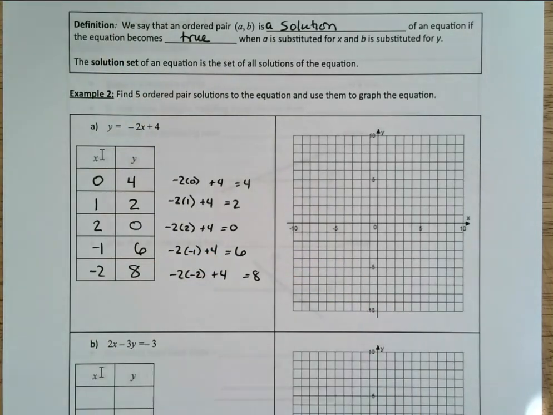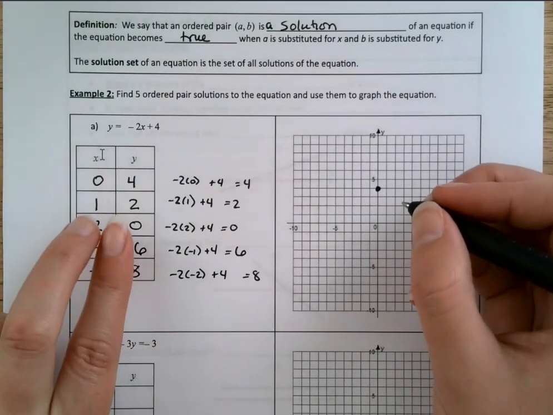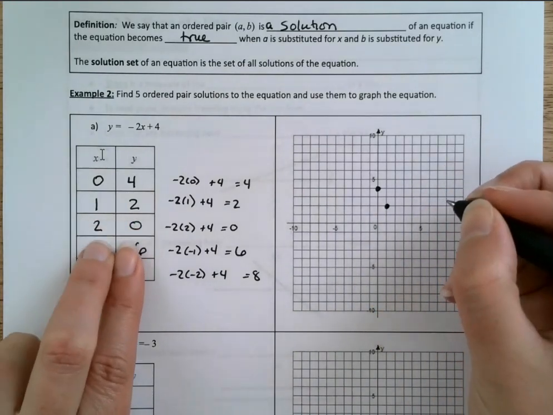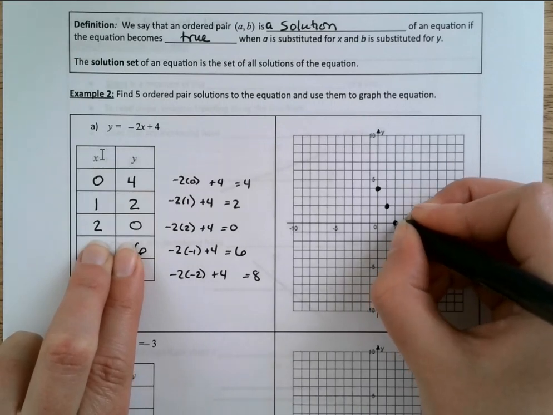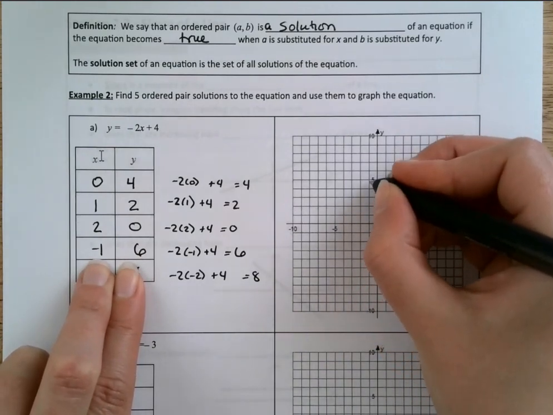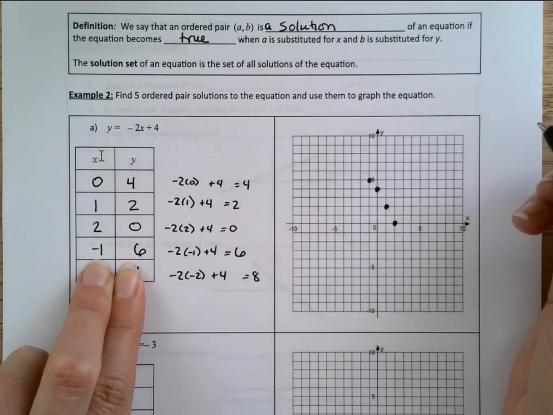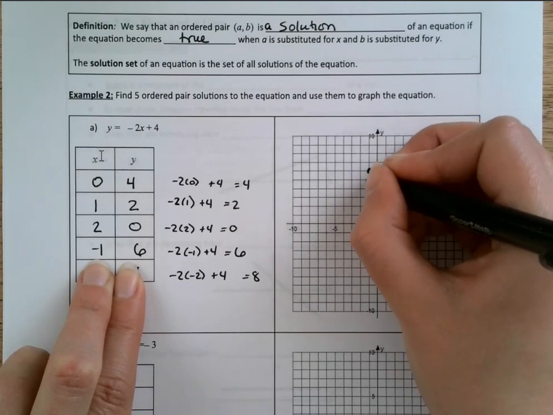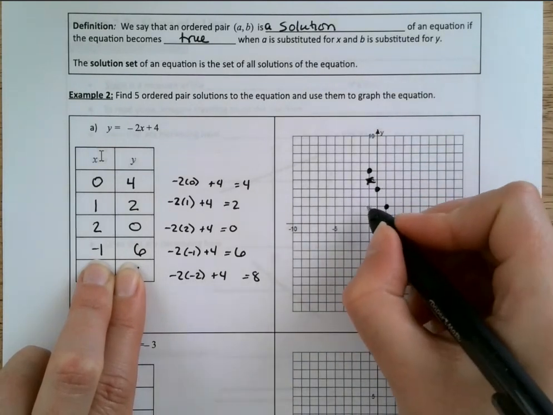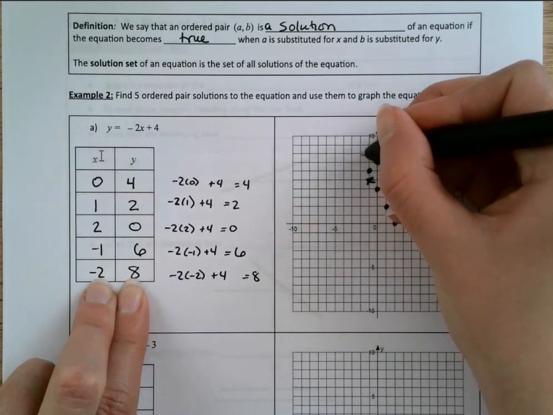Okay, so let's draw all of these dots. 0, 4, that's the first ordered pair. 1, 2, so that's 1 on X, 2 on Y. 2, 0, 2 on X, 0 on Y. Negative 1, that's left on X, 6. Wait, hold on, that was 5. That's 6. My bad. Apologize on that. So I need some white out in my office. All right, and then negative 2, 8. So negative 1, 2, 6, 7, 8.